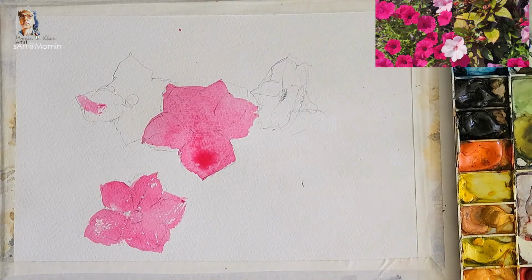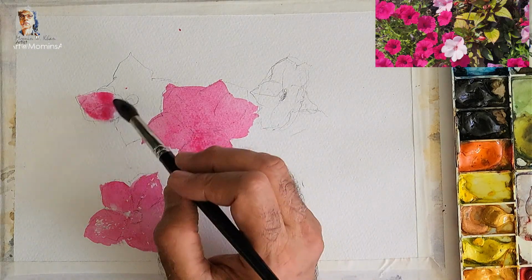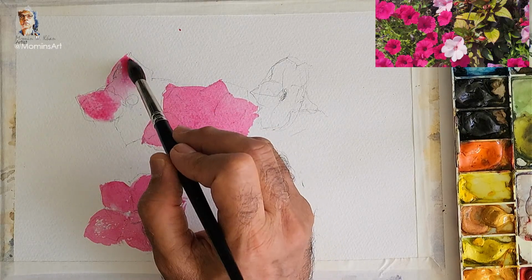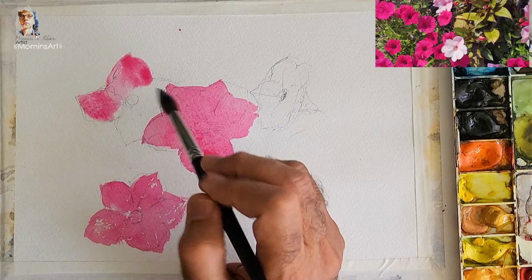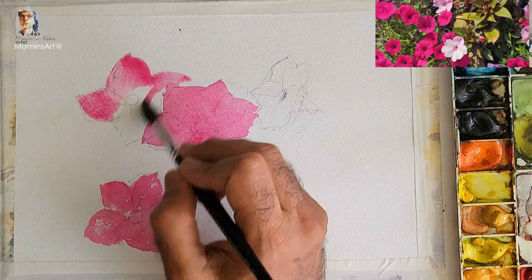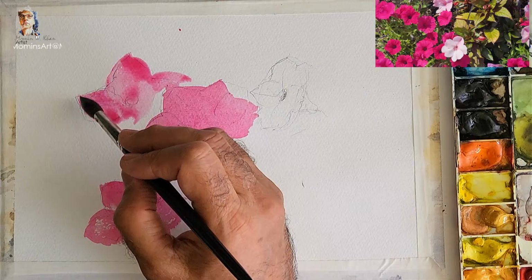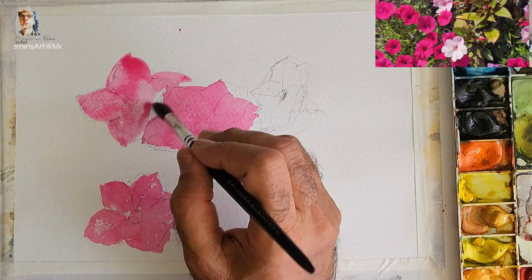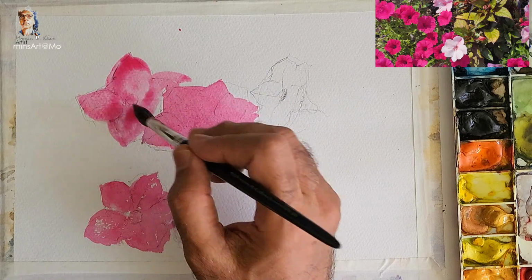If you want to make this flower lighter, you can grab some light color and get some more water. If you don't like the dry brush marks, get more water in your brush, a wetter type, so it won't create dry brush marks.